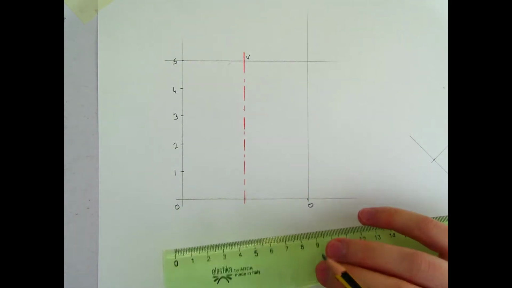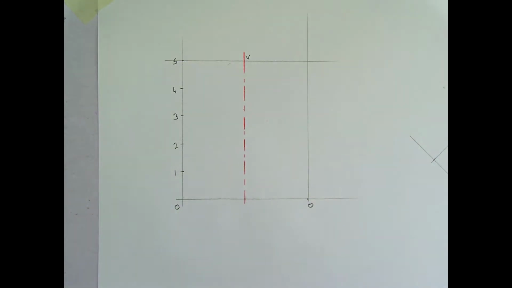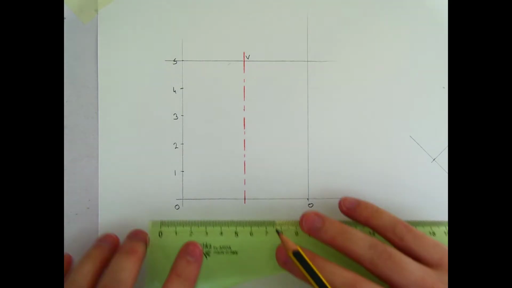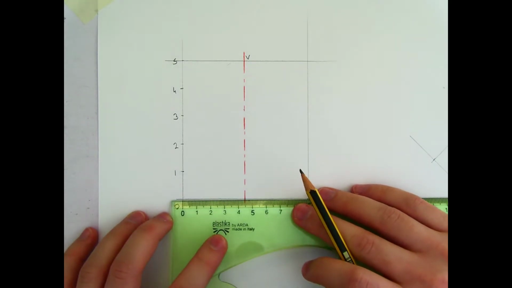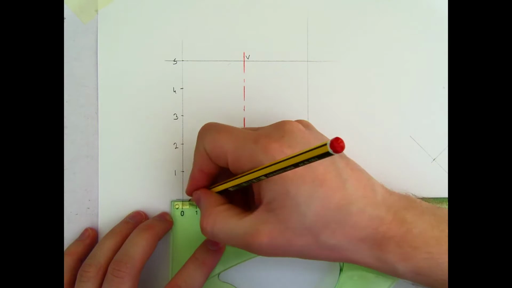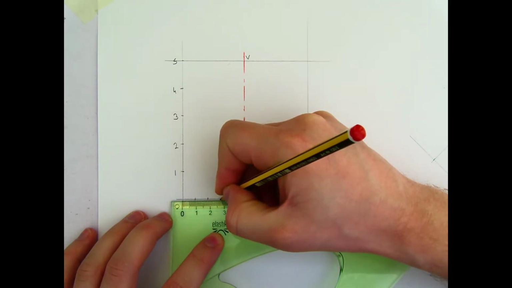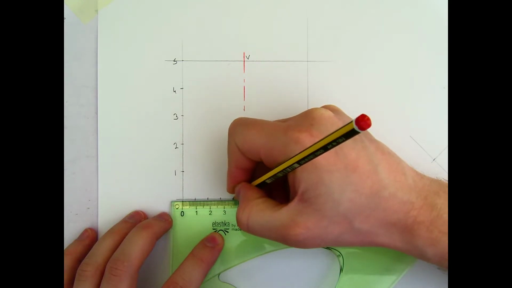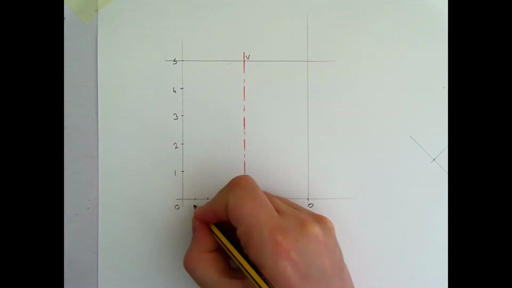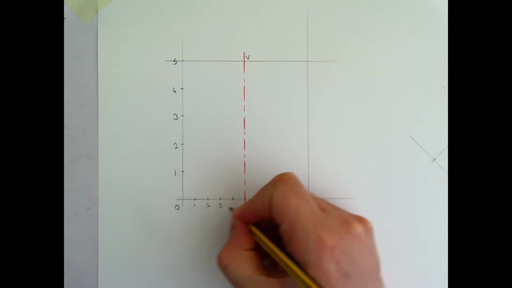45 divided by 5 gives me 9. So if I divide this up, I'll mark off 5 sections here, all 9 millimeters long. Again, label these, so 1, 2, 3, and 4.